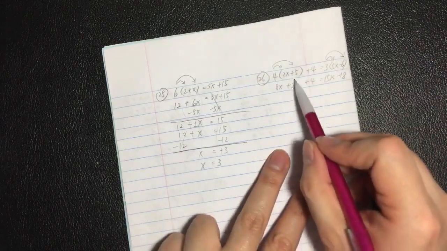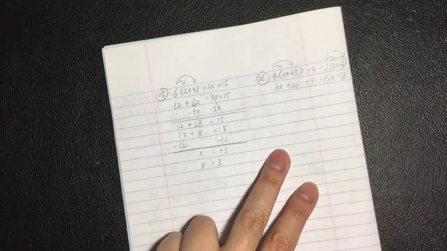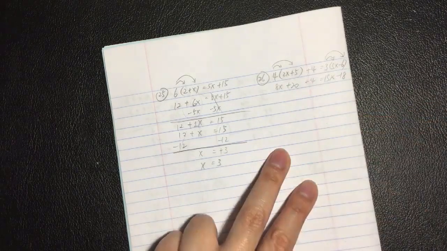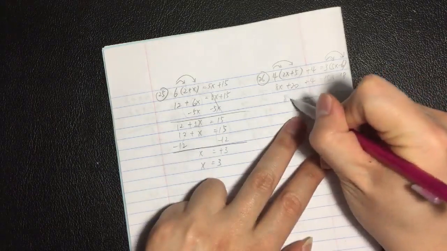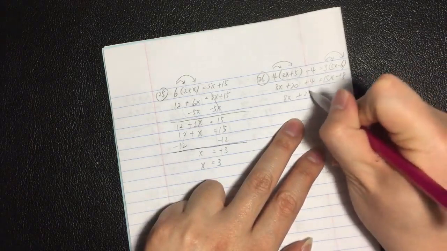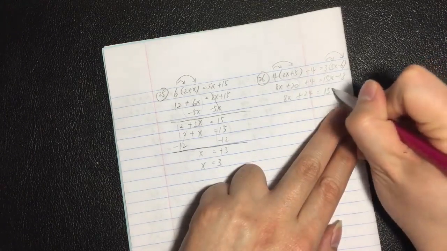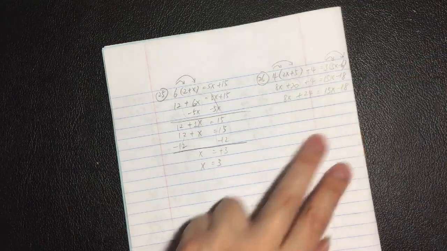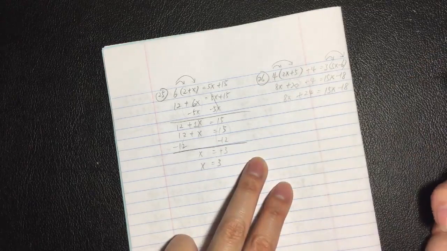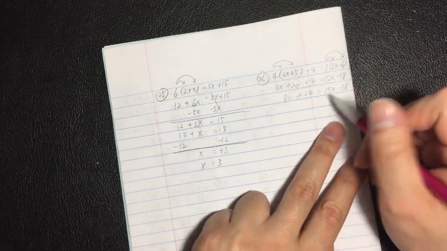Then when we see constants on the same side, combine like terms first. Leave 8x the same. 20 plus 4 is positive 24. Leave the right side the same, 15x minus 18. When we see x on both sides, we try to group x to the left side. That means we try to eliminate x from the right side first.